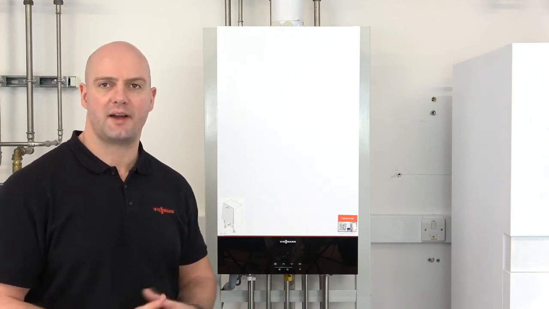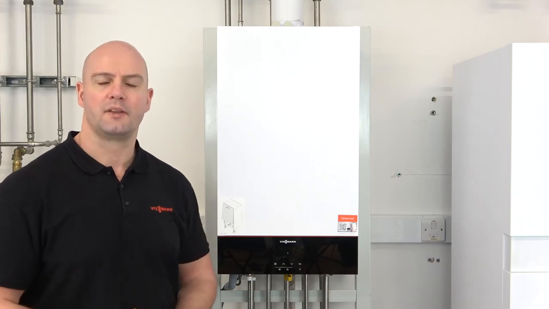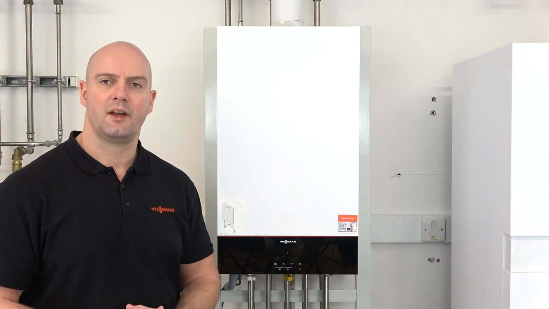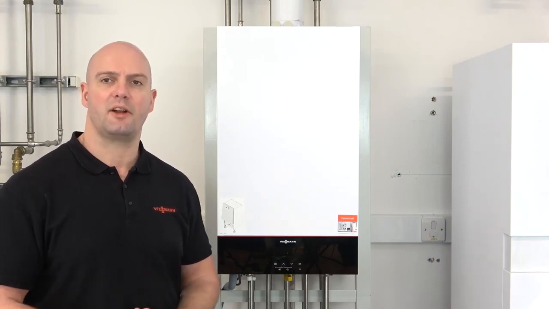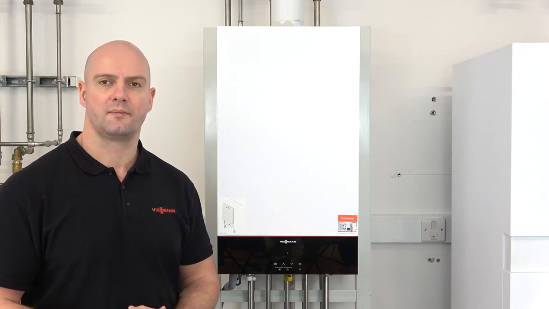Today we're going to show you how to access the service menu on our Vitodens 100 combi boiler. The service menu is what we sometimes refer to as the B menu. A full list of B codes can be found in our manufacturer instructions. These can be accessed on V-Books online.